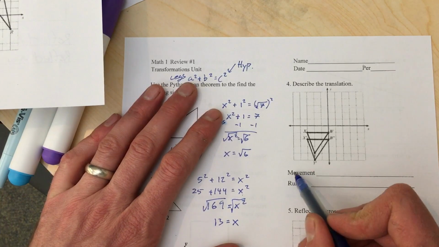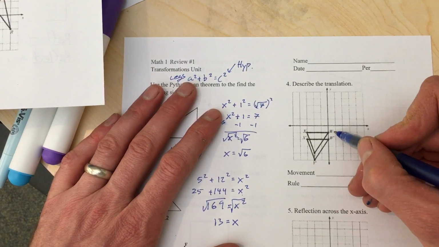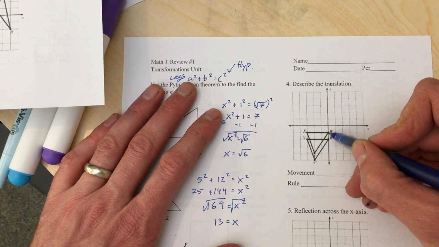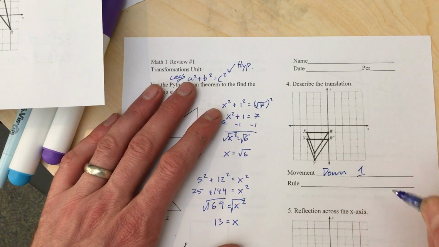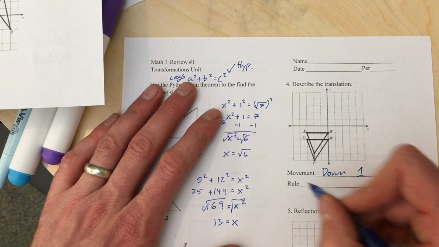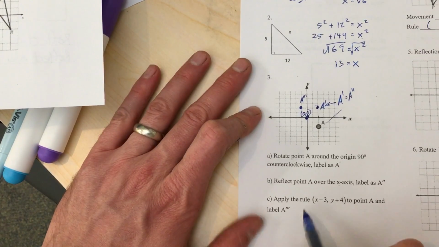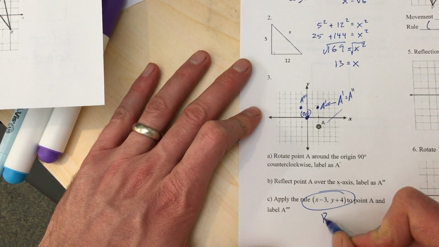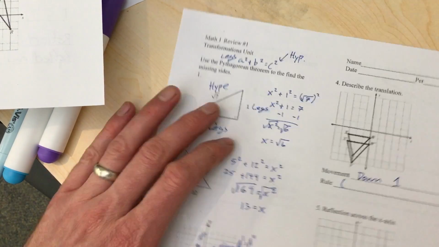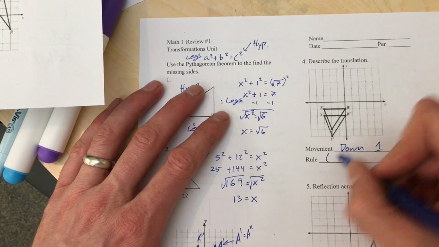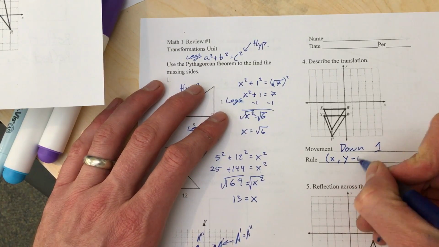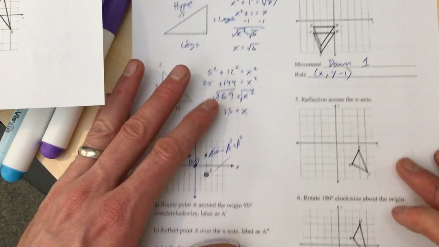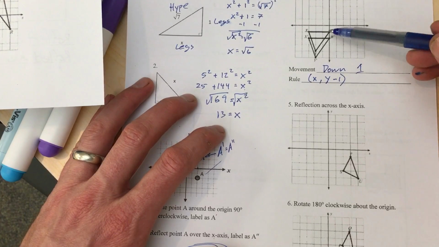Okay, so when it says the movement, I'm just asking what's happening between W and W prime? Well, it's moving down 1, so you can say down 1. And the rule is the actual rule right here. So on our last one, this is the rule that you're using, right? For this one, the rule would be x stays the same and y minus 1, because everything is shifting down 1.